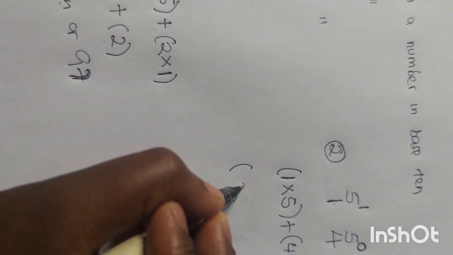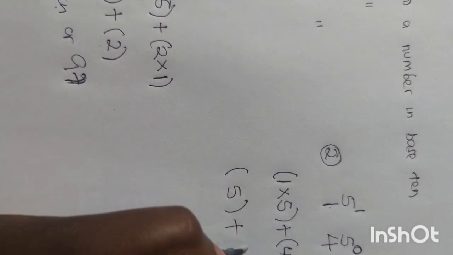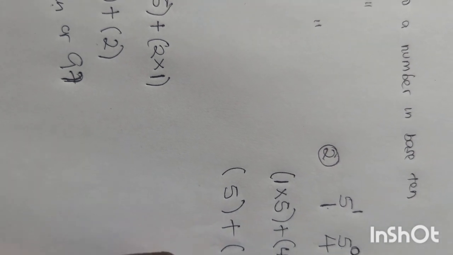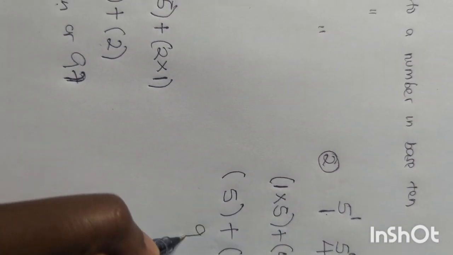Okay, so then we work out the brackets. What is 1 by 5? That will give us a 5, plus 4 by 1, that's a 4. What is 5 and 4? 9.